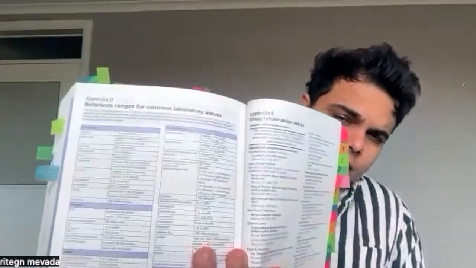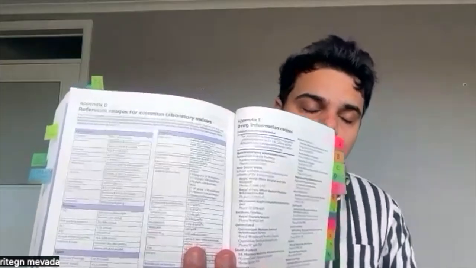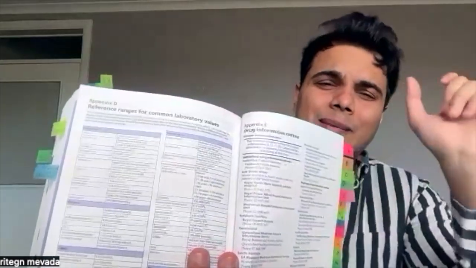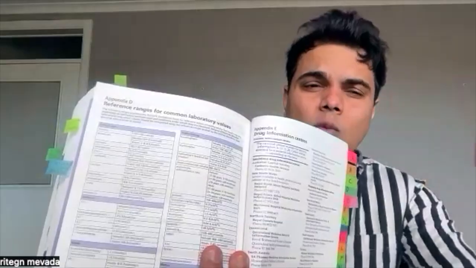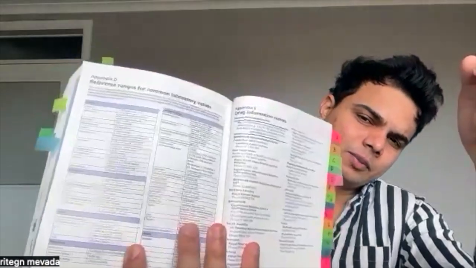And apart from that, if you go just one page before the appendix, it says appendix lab values. That's a reference range of all the values, like lipids, proteins, electrolytes, and all that. This is also important, so maybe mark this page as well.